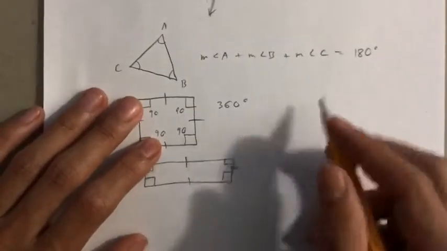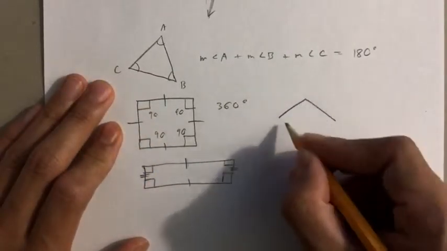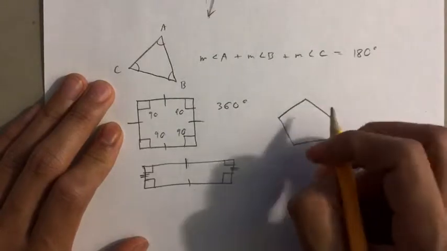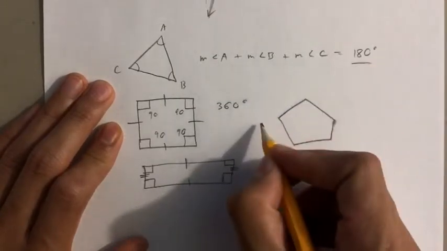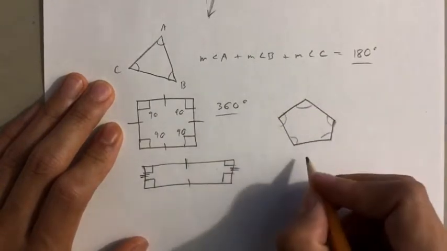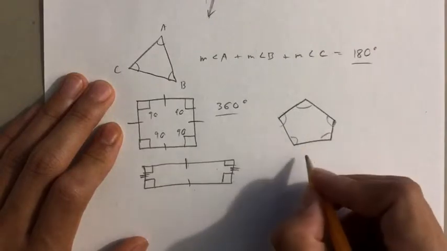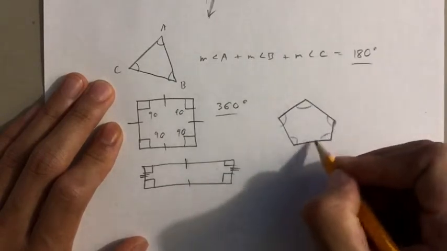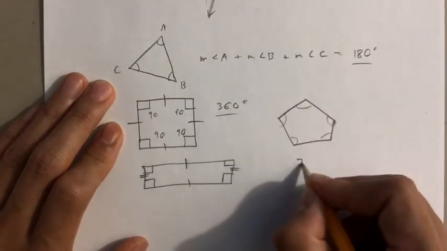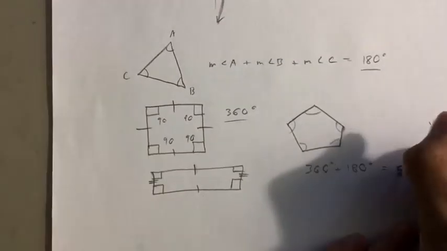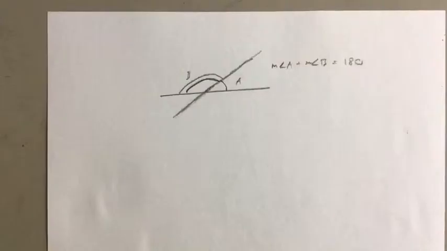So basically, the more angles you add in a polygon, a closed shape, the more sides you add, the greater the total angle measure will be. So how many sides are in this? 1, 2, 3, 4, 5. So basically, you just keep adding 180 the more sides you add. Since this is a 5-sided polygon, that means the total is 540 degrees.